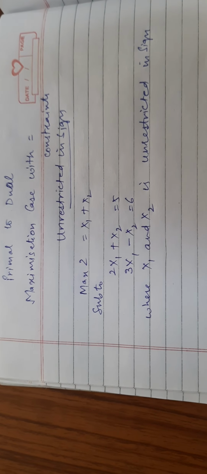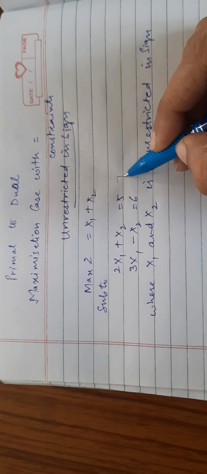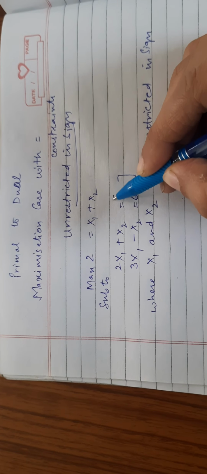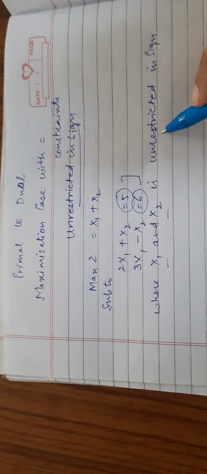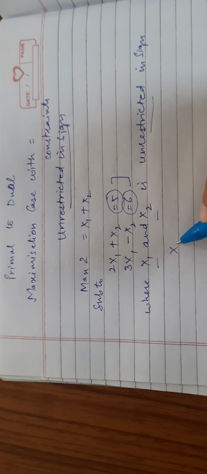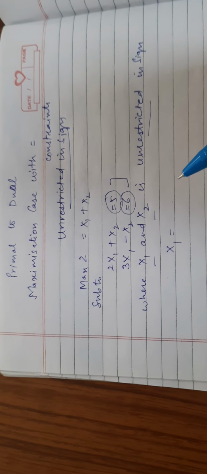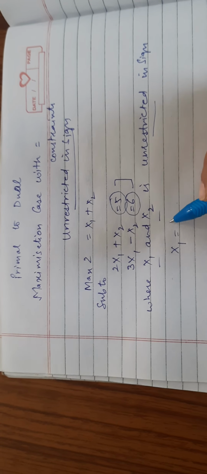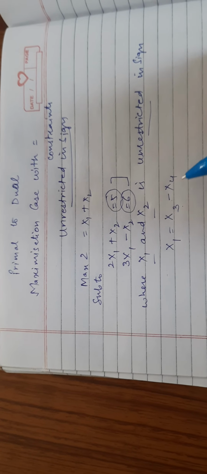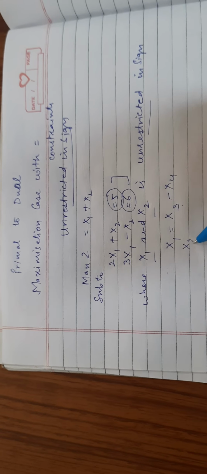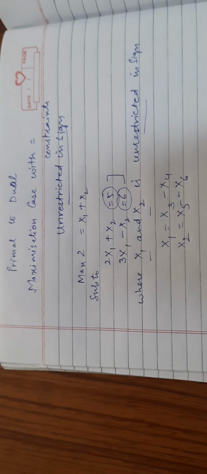Where x1 and x2 are unrestricted in sign, in order to convert this equality, this means an equal to sign, and x1 and x2 are unrestricted in sign. This means that I can put the value for x1 in a negative form and in a positive form. So I'll put x1 as x3 minus x4, meaning one positive sign and one negative sign, it can be anything. And x2 as x5 minus x6, one with a positive sign, one with a negative sign.